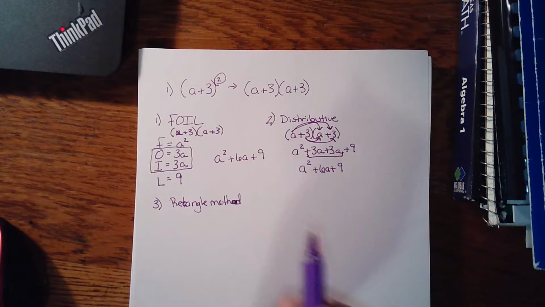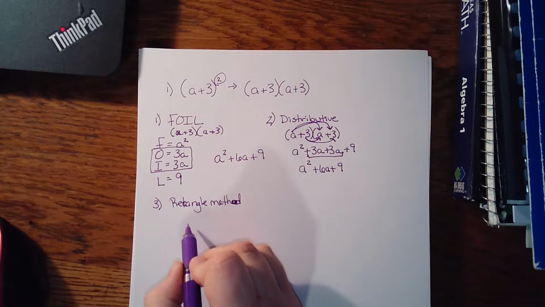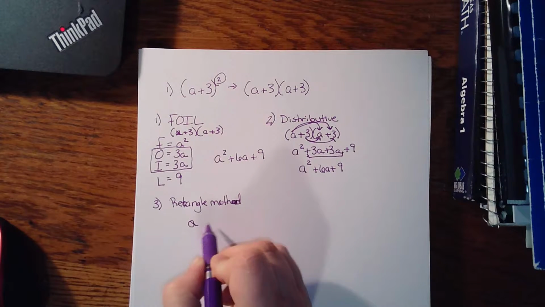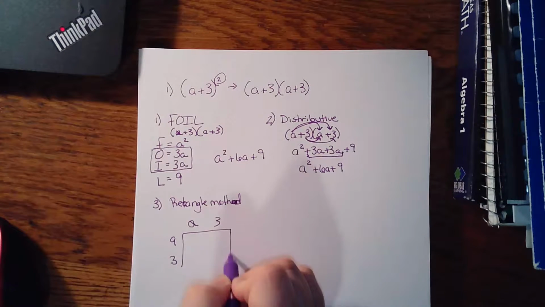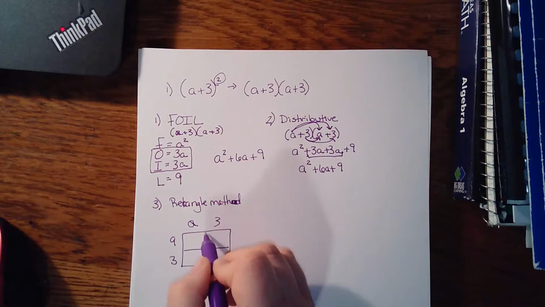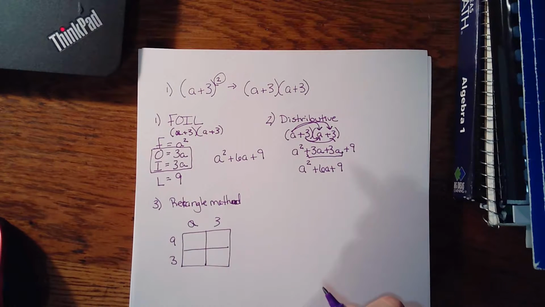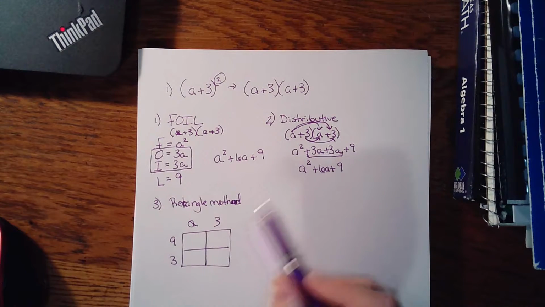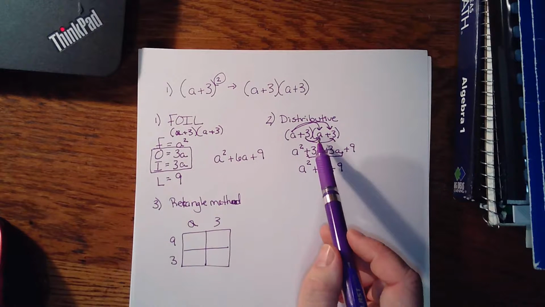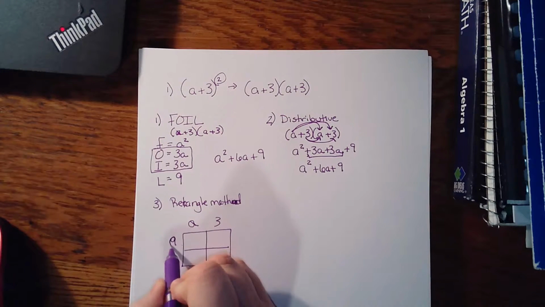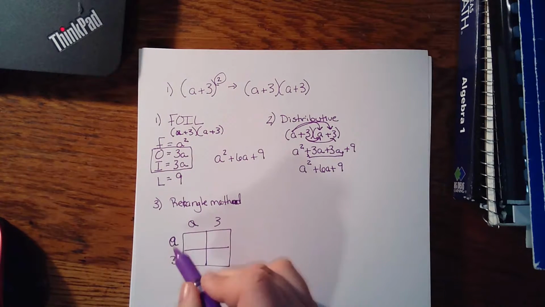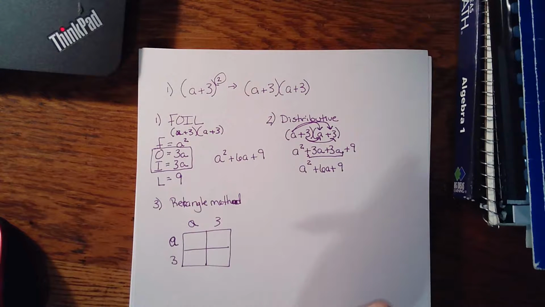the rectangle method looks like this. We have an A and a 3 and an A and a 3. And if you remember right, we made a rectangle. Now in this case, it's going to be a square because it's a 2 by 2. We know that because I have 2 in the first grouping and 2 in the second grouping. As before, I reminded you about the signs. So if you have a positive, you do not need to show the sign. But if it was a negative, you would need to show your sign. So in this case, they are positives.